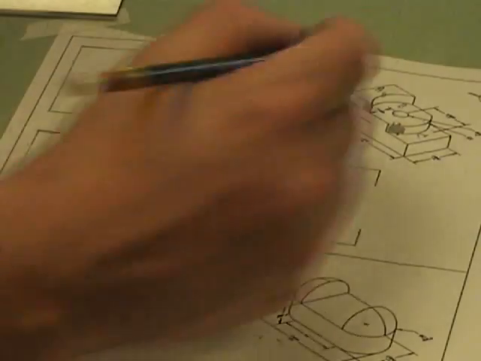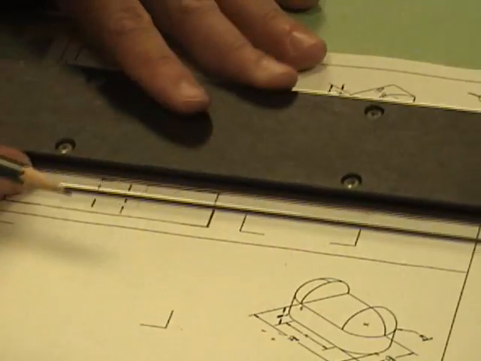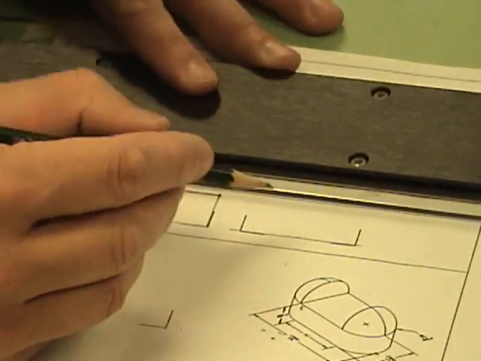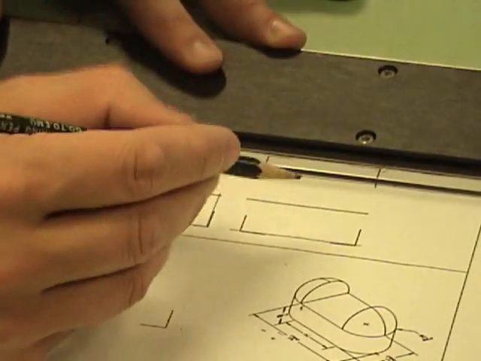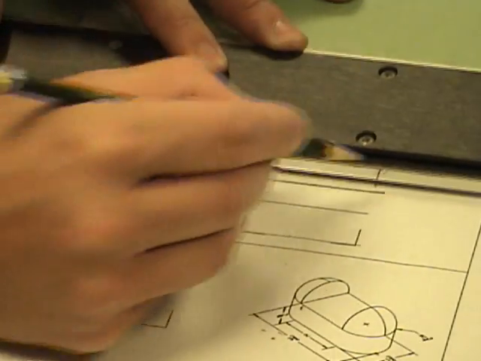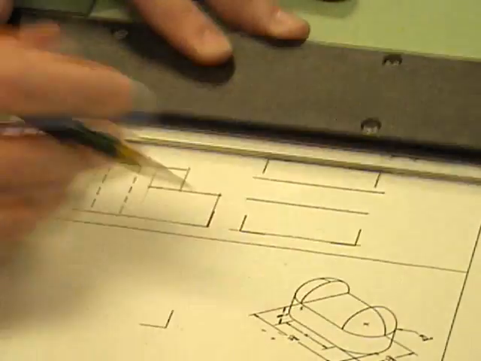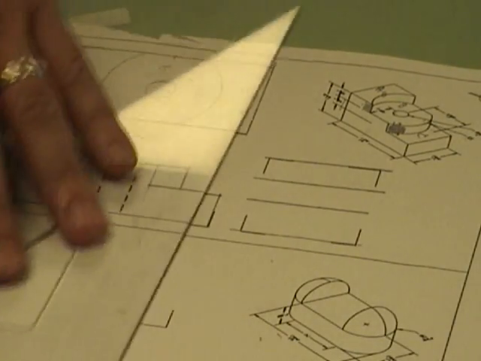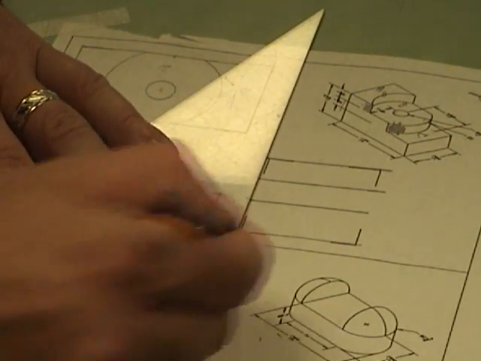The right side view, we're going to see 3 rectangles. And this one we can kind of just shoot over all of our horizontal lines, which is nice. Connect the brackets up.